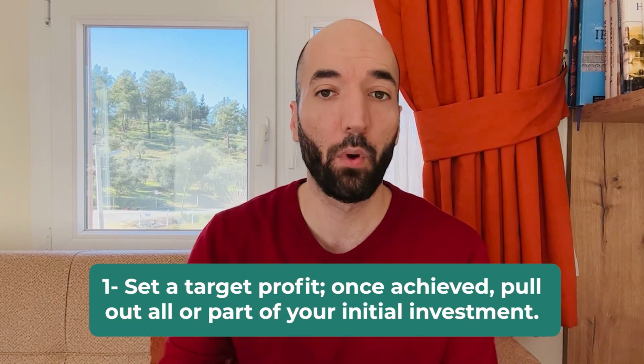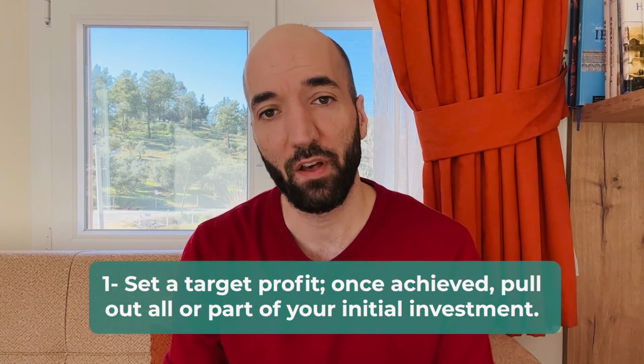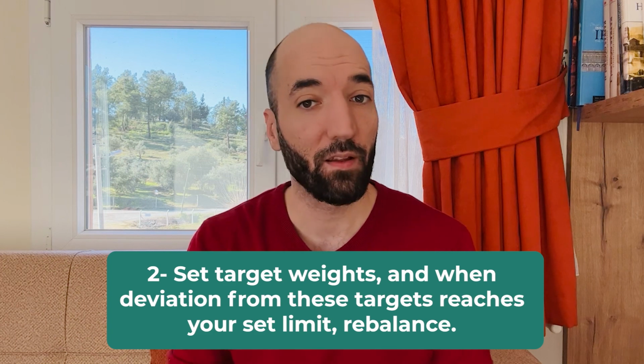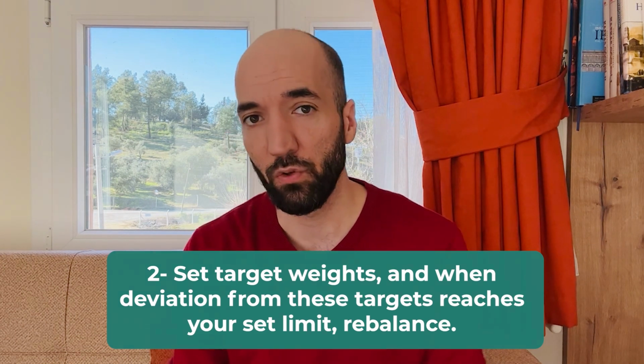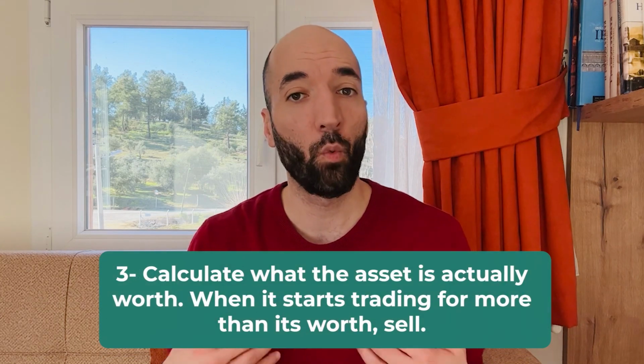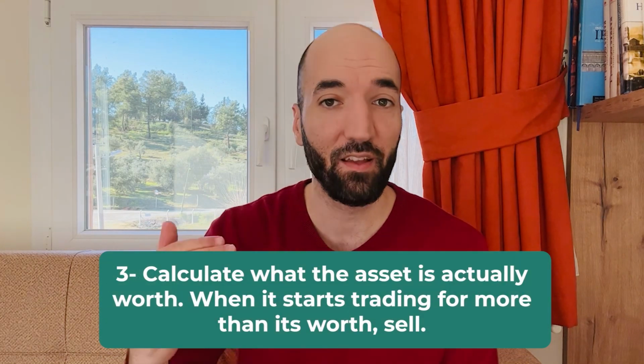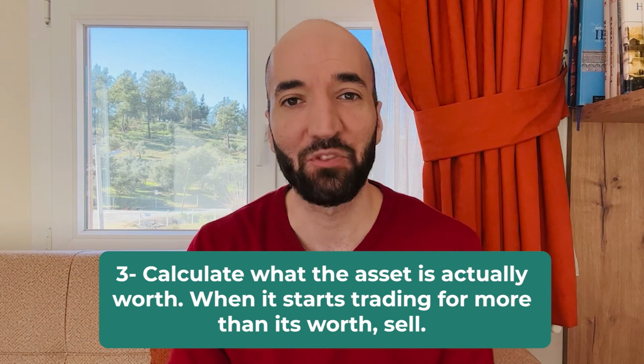Once achieved, pull out all or part of your initial investment. Two, set a target weight, and then when deviation from these targets reaches a certain limit, you sell. And then third, sell when the price of the company exceeds what you think that company is actually worth.